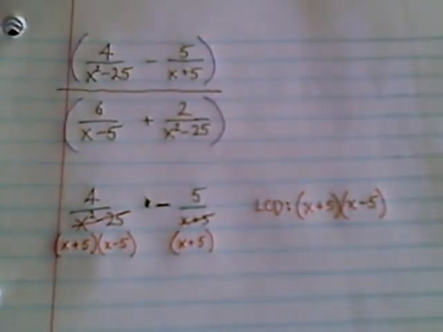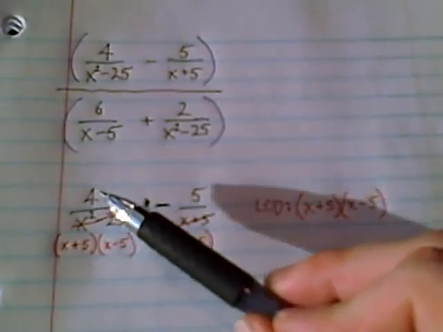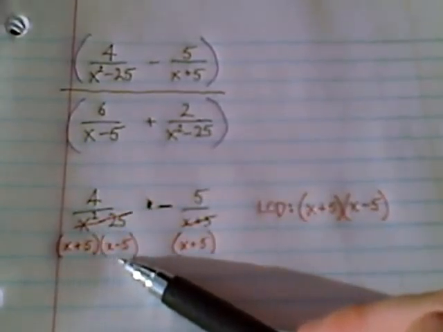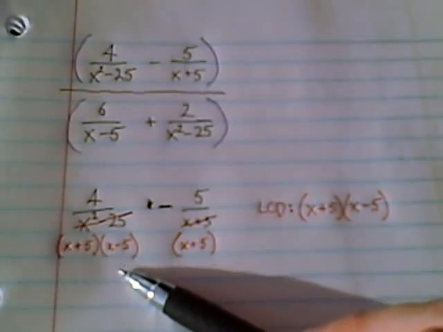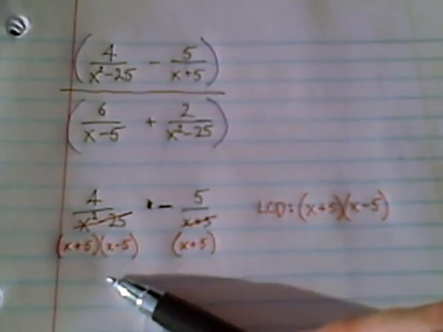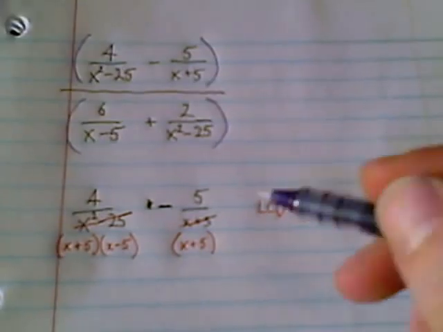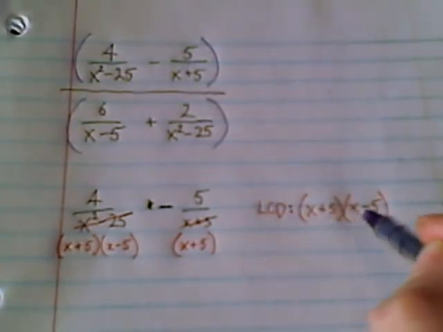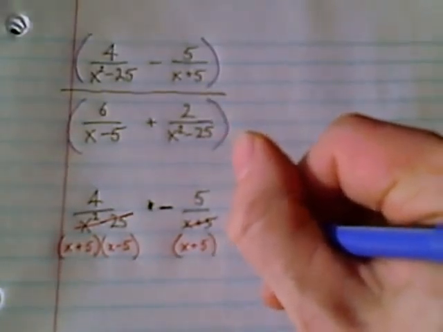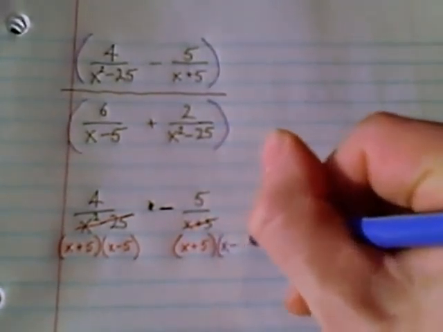Our next step is to build equivalent fractions that have this common denominator. And our first one, the 4 over x plus 5, x minus 5, is in perfect shape, all set to go. No change needed, but this fraction does need a change. We've got for the denominator x plus 5, but we need x minus 5. We're multiplying that to top and bottom.